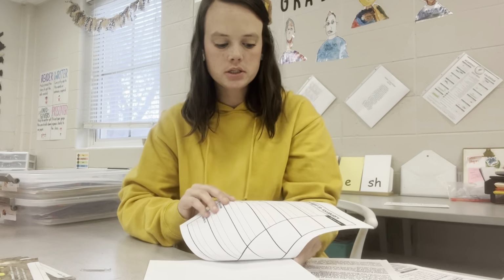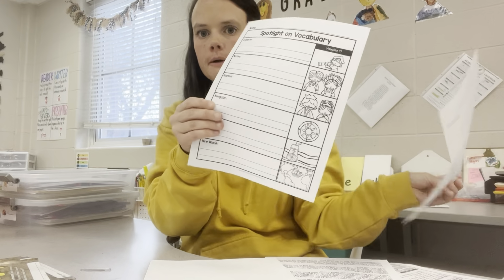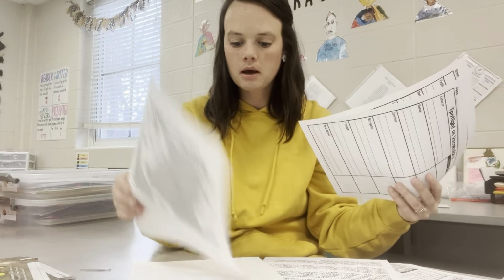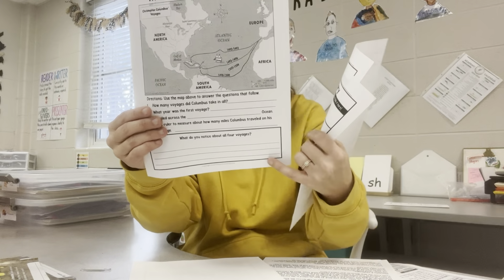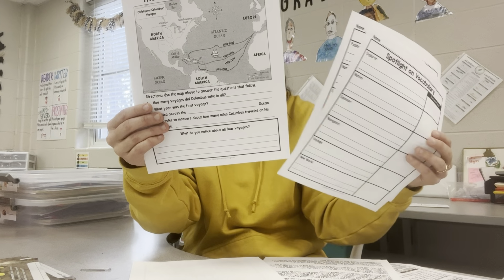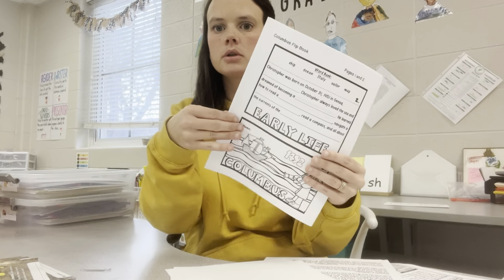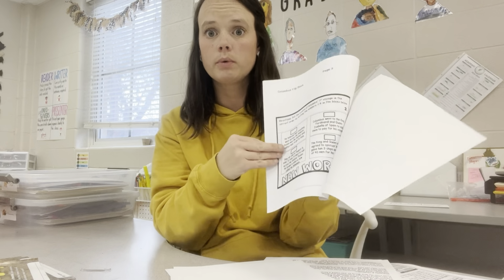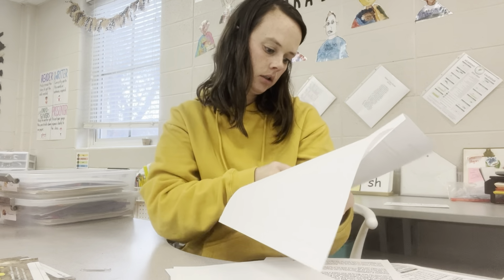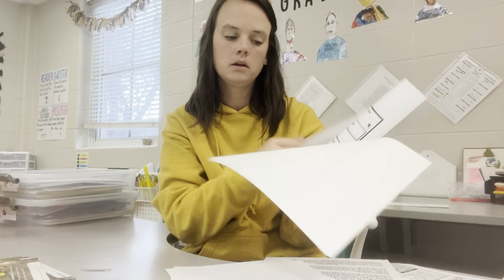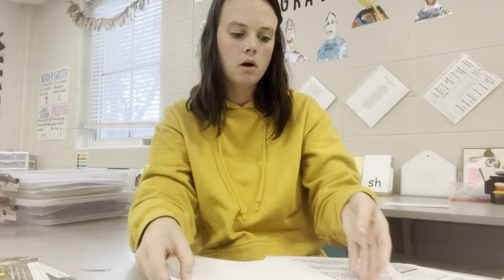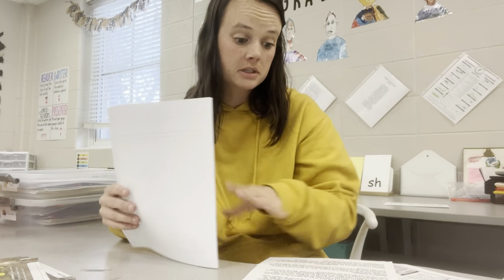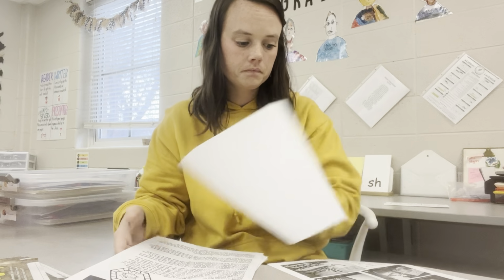It also came with some vocabulary pages, a map and some more questions. We didn't do this part because it isn't part of the flip book. We just did the flip book, and this took like all week. So talk about it, do what you want with that specific topic. Teach it, don't teach it, whatever you want to do.